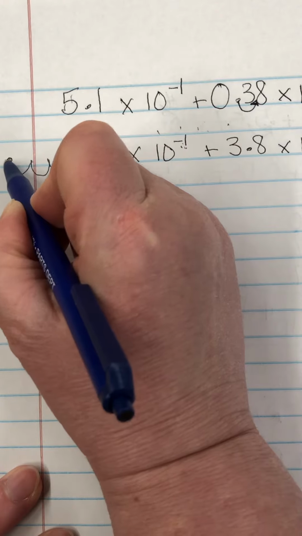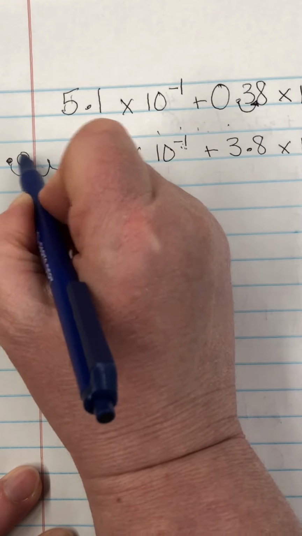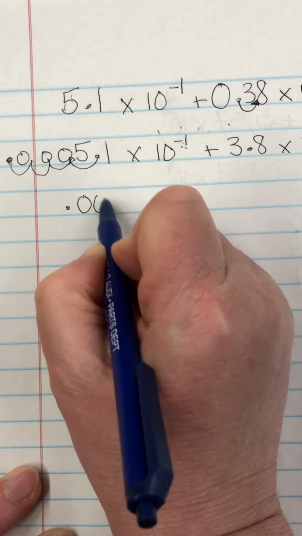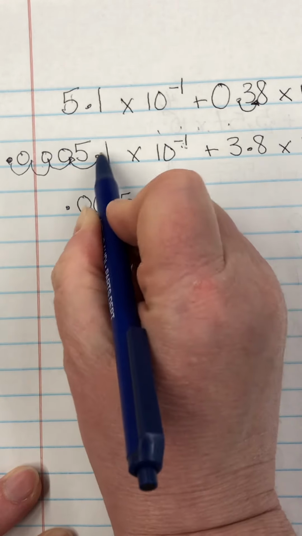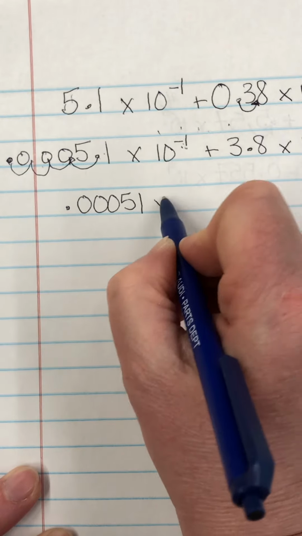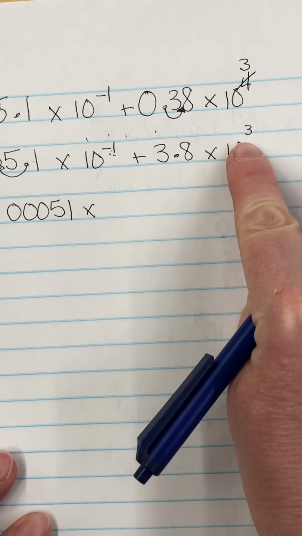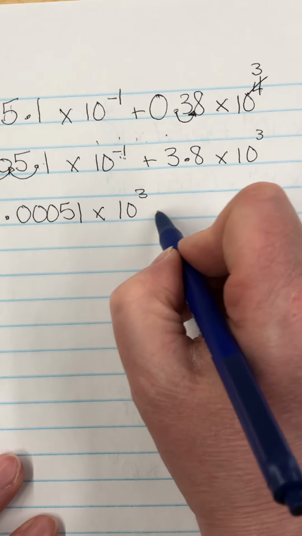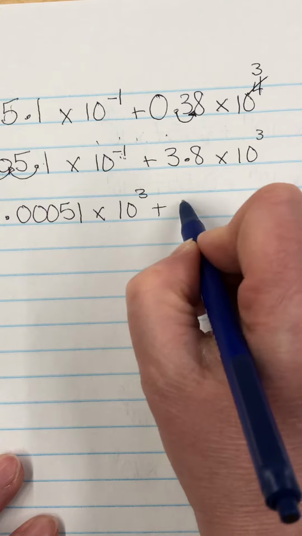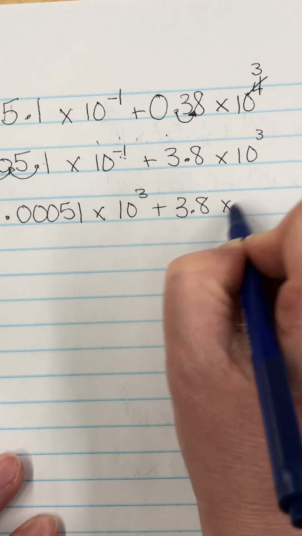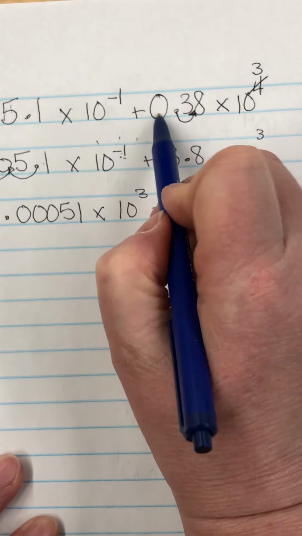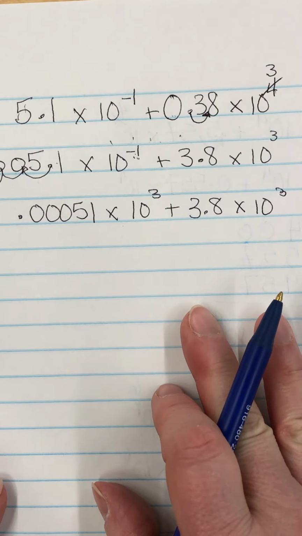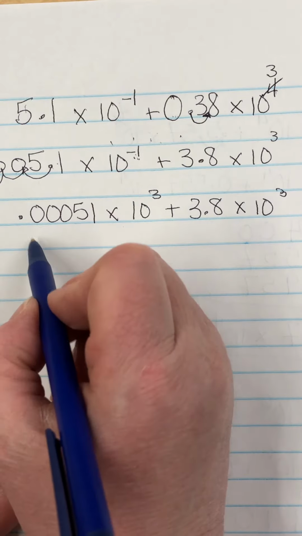So now my decimal is here, and I have 1, 2, 3 placeholders. Remember, those are zeros. So now I have 0.00051, and remember, I need to be at the third power, times 10 to the third power. Okay, and then I still have 3.8 times 10 to the third. Because this is not scientific notation if you have a 0 here, so we need to put it in there. Okay, so it's a little deceiving, but it is number 13 on the sheet that I gave you.